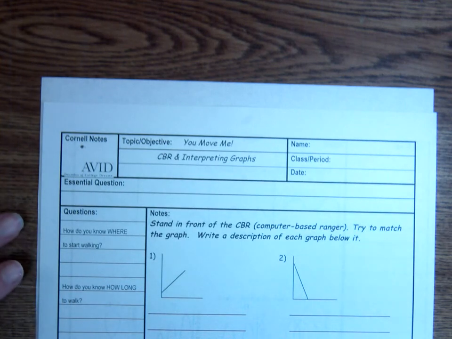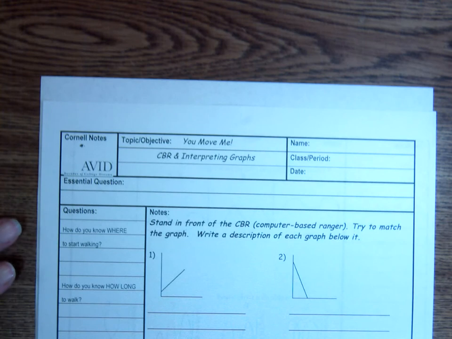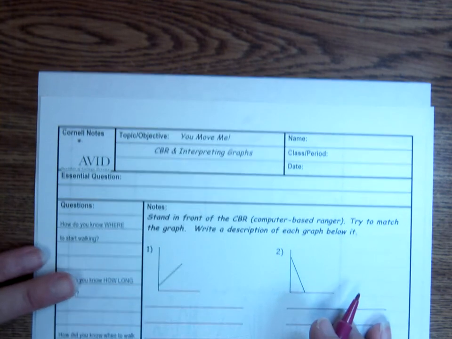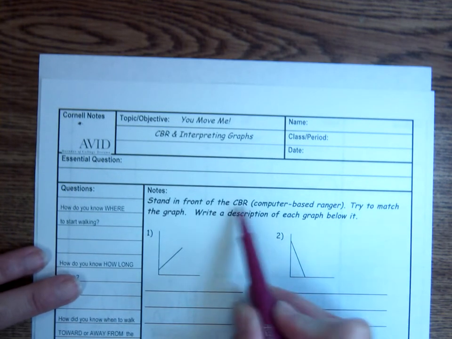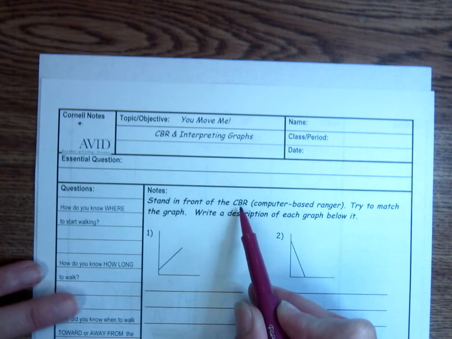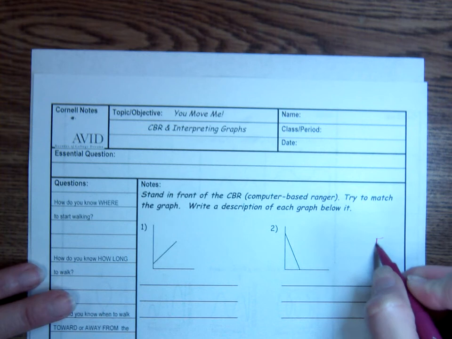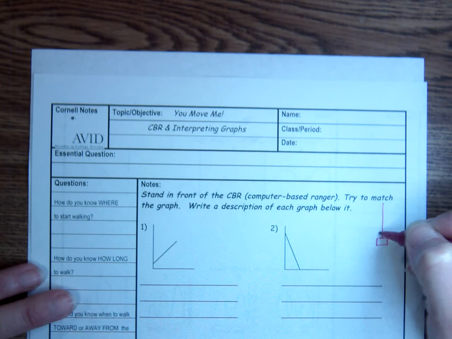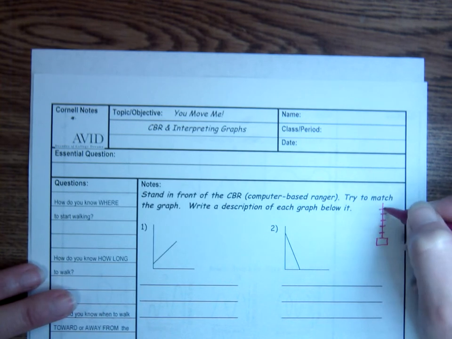Okay, so on Friday we did an activity where we collected data using the CBR, the computer-based ranger, which was a motion detector. For those of you that were not able to be here, we had a person standing in front of a CBR, a little handheld motion detector, and they walked back and forth. Let's say here is the CBR, and here is a line marked with little tick marks that represented feet.